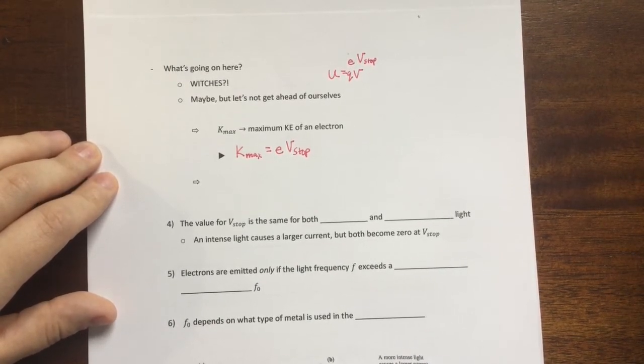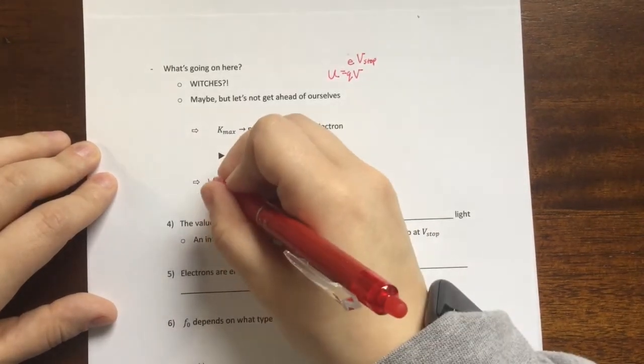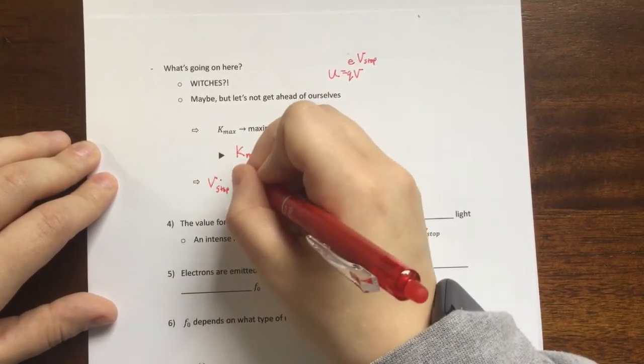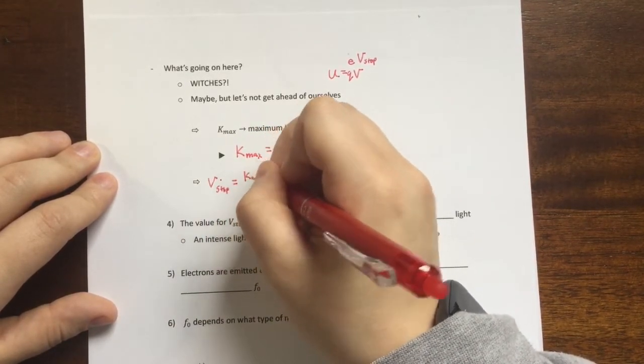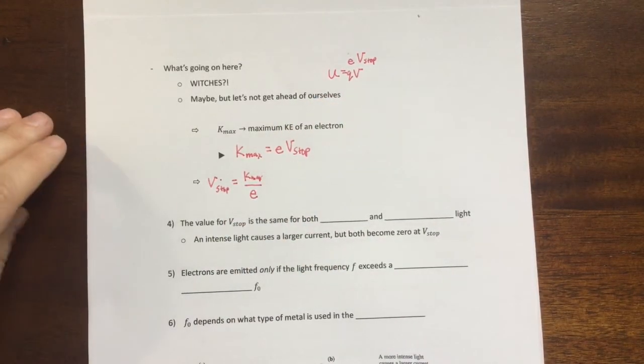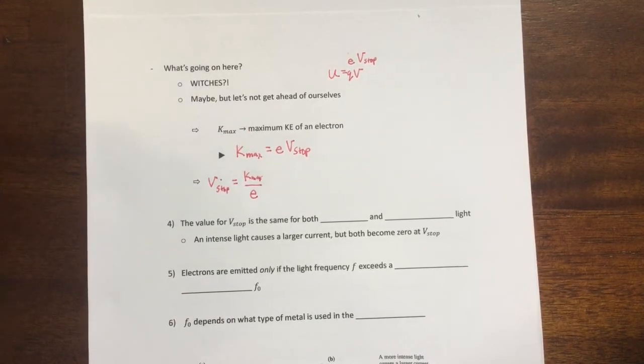We can say that that is the kinetic energy at the point of zero current, or that V stop is equal to K max over e. This must be the condition to stop the electron from flowing.